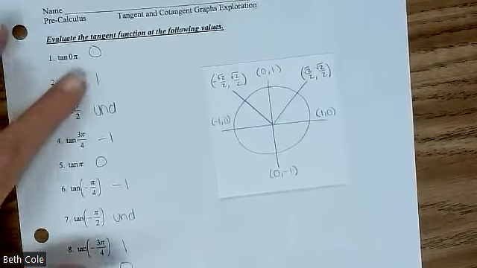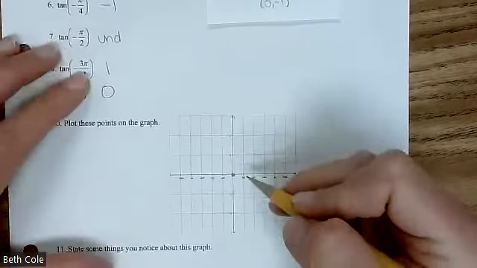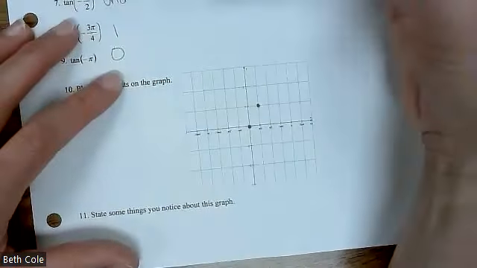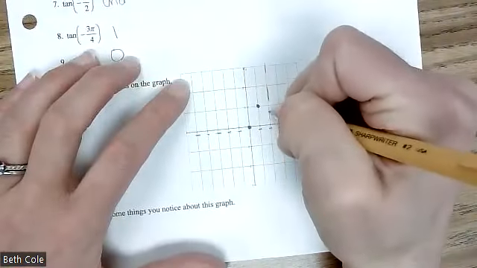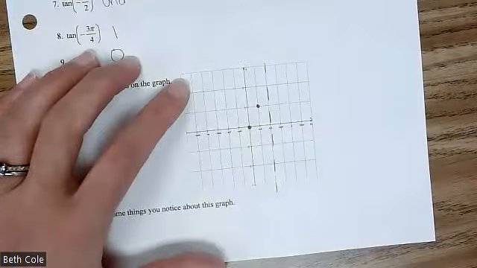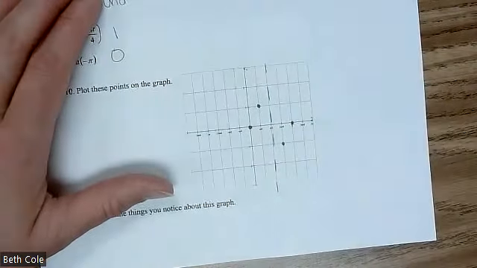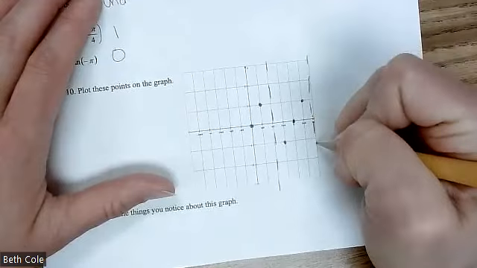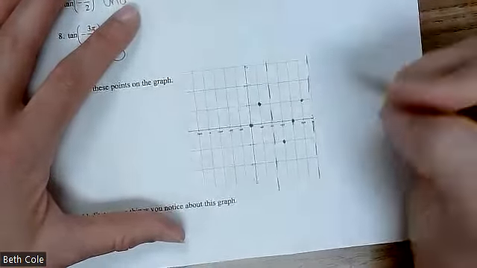All right, so we're going to plot these. You get 0, 0. Pi over 4 is 1. I'm not going to slide the paper up and down, because you guys have it in front of you now. Pi over 2 is an asymptote. And then we had -1, 0. And that's the pattern. It's going to go -1, 0, 1, asymptote. -1, 0, 1, asymptote.